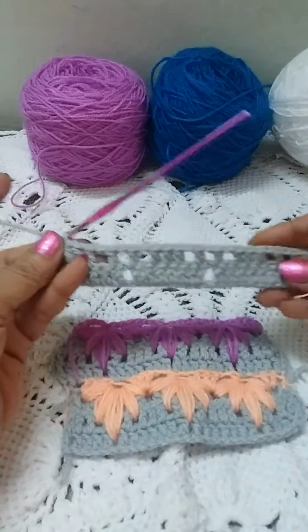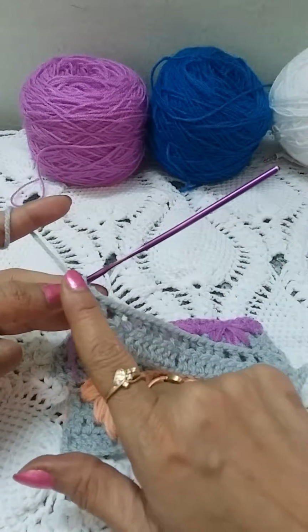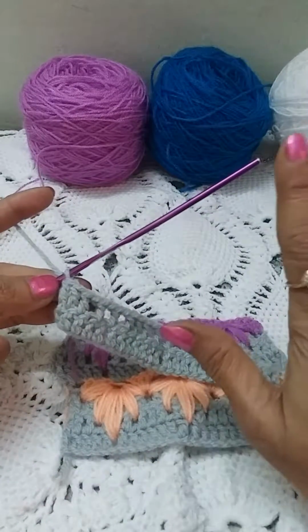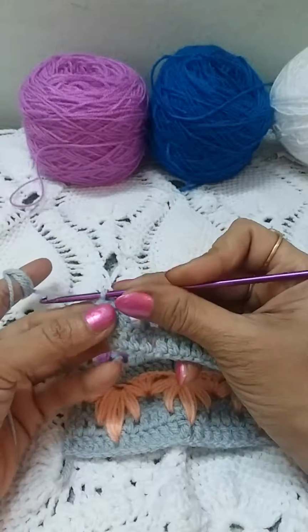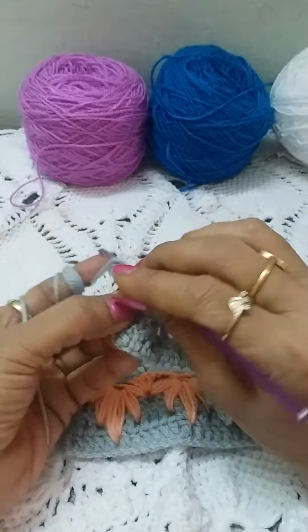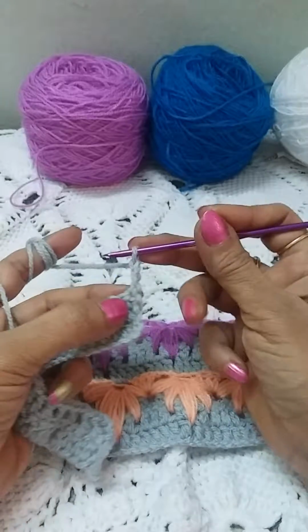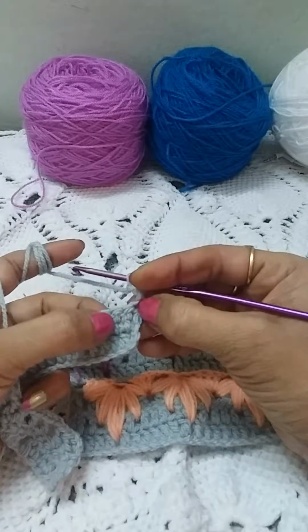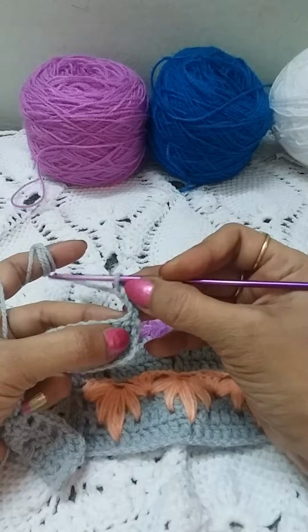So now the next row is the one where we are making only windows. Let's start. For this row, we chain 3 and turn the project, and skip this first stitch. We are making this DC.